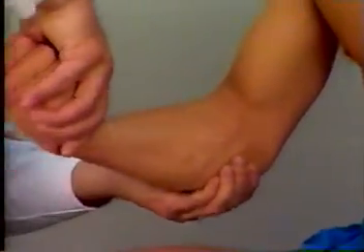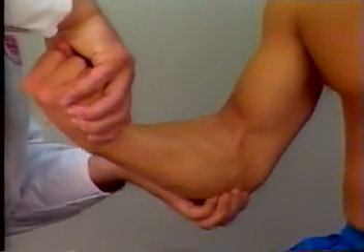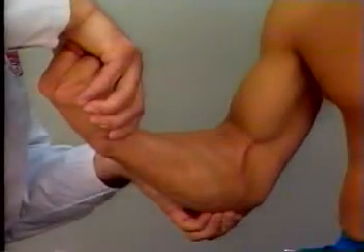Medial epicondylitis or golfer's elbow. Less frequently, pain arises from the common flexor origin at the medial epicondyle. Having the patient flex the fist against resistance will produce pain in the proximal flexor region and the medial epicondyle. This condition is known as a golfer's elbow.